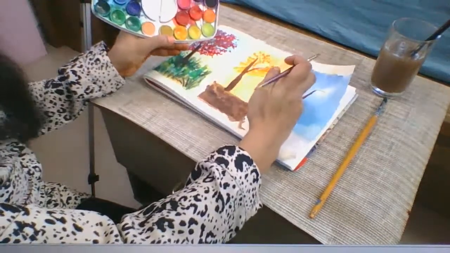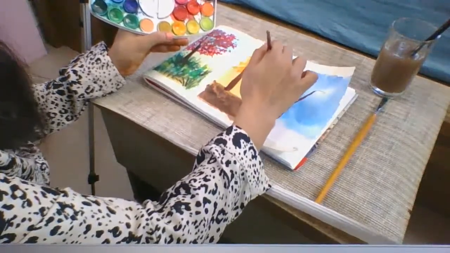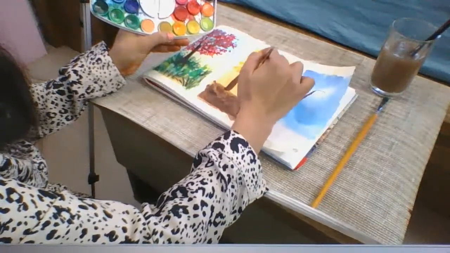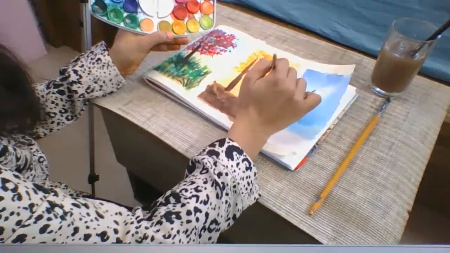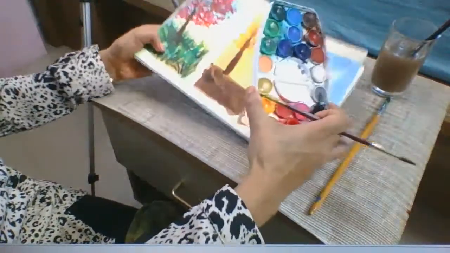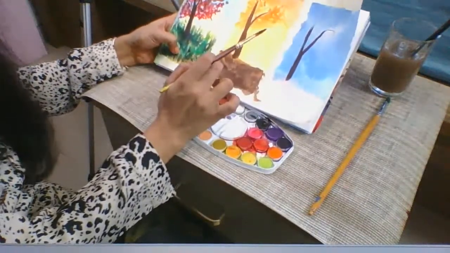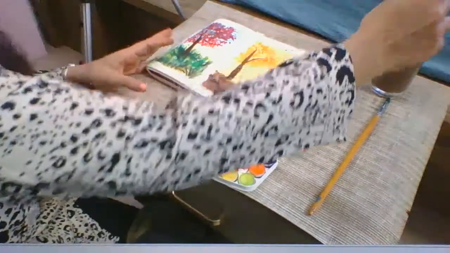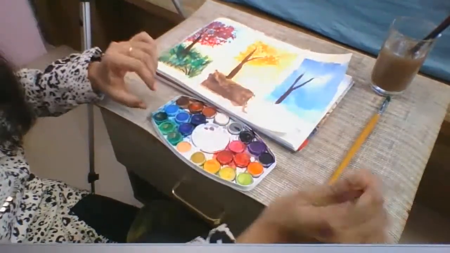We'll keep some space between the sky and the tree because I want some leaves to fall, and I want to capture that also in my picture. So I'll keep some portion empty. My first layer of permanent orange and cadmium yellow is done. This is a light shade which is almost similar to your sky. So gradually we'll go from light to darker shade.